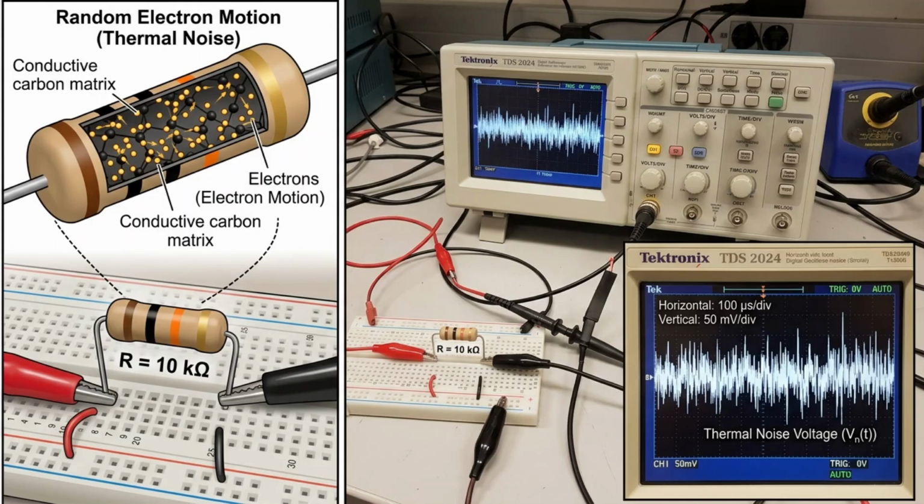A resistor seems like one of the simplest electronic components. No moving parts, no amplification, no switching. So can a resistor generate noise?